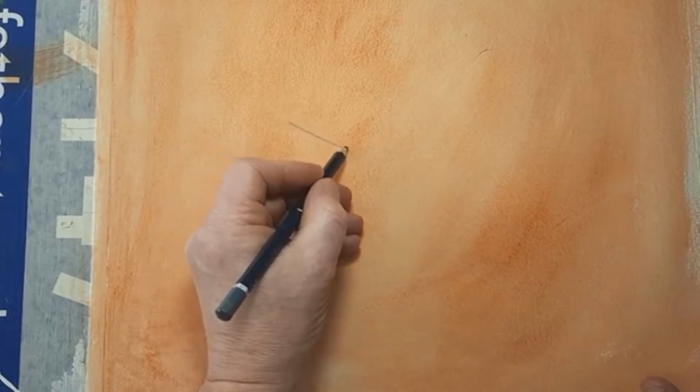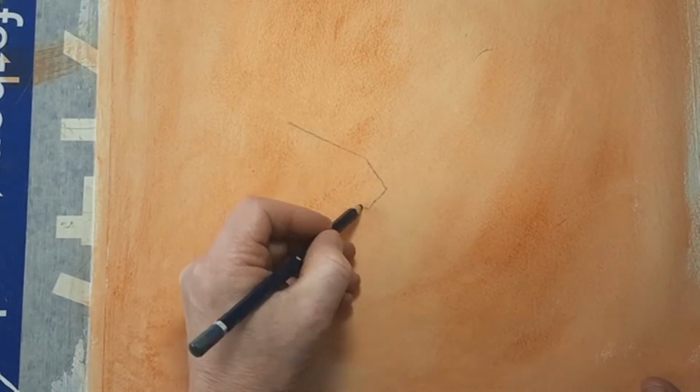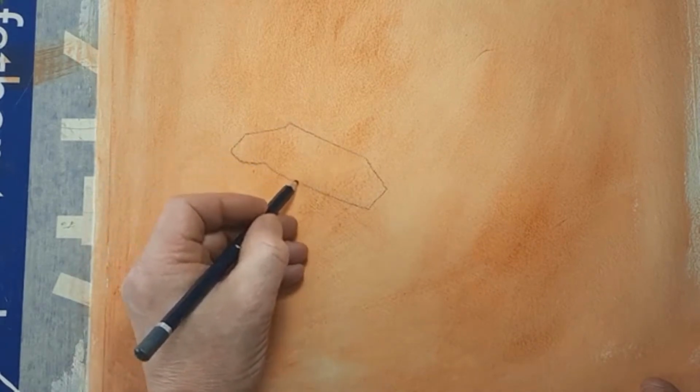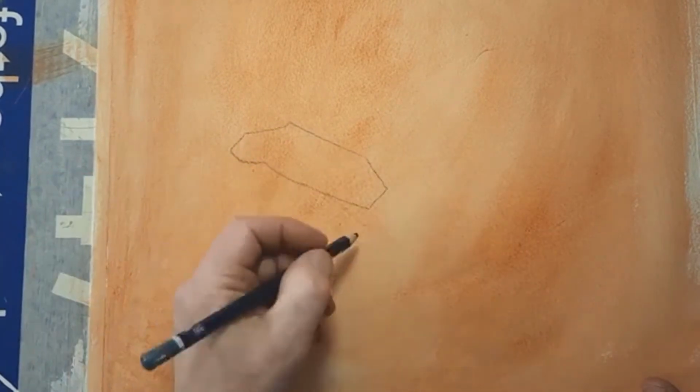And so we're going to make some angular shapes. So what we noticed was there were shapes that were quite sharp. There's one.